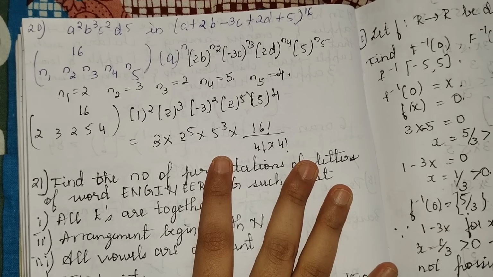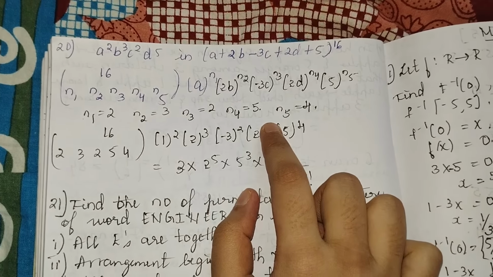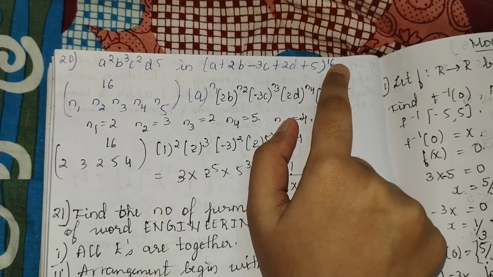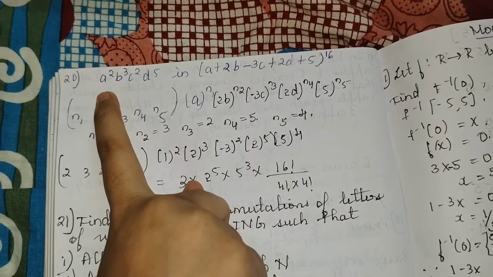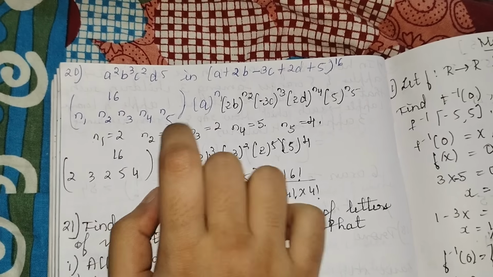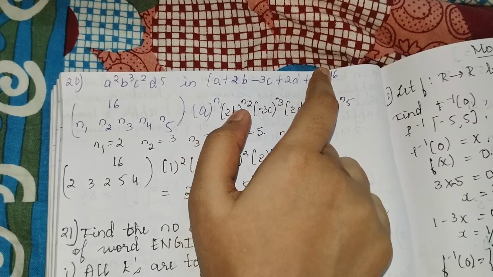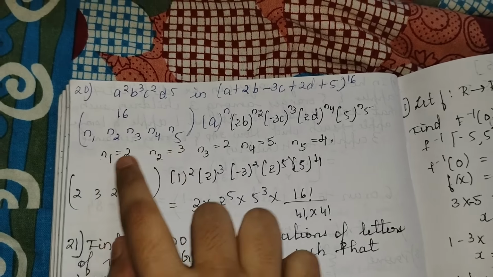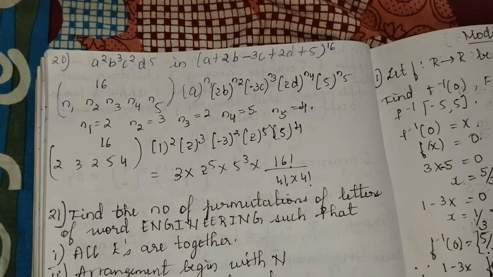Then one more kind of question, that is the multinomial theorem, which we have already solved. Whatever is the value of n, we will write it here. Then how many alphabets do we have? 1 2 3 4 5. So 1 2 3 4 5. Solve it for all the values, you will get the simple answer.